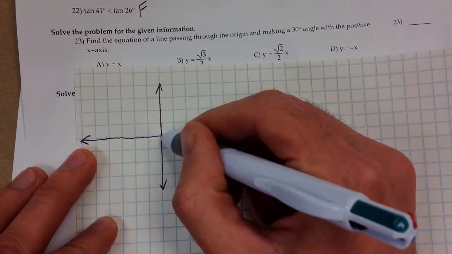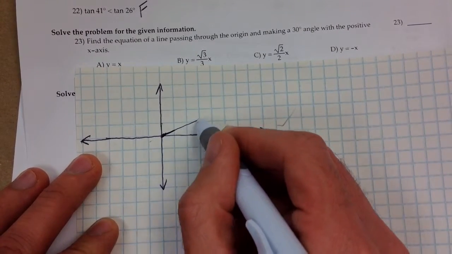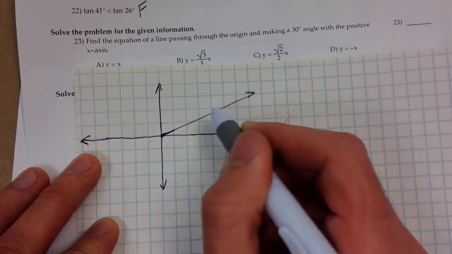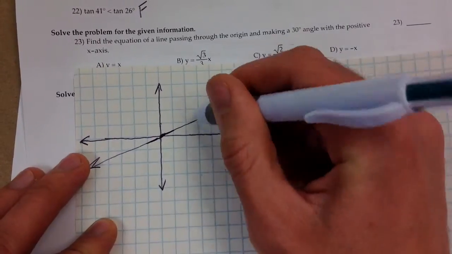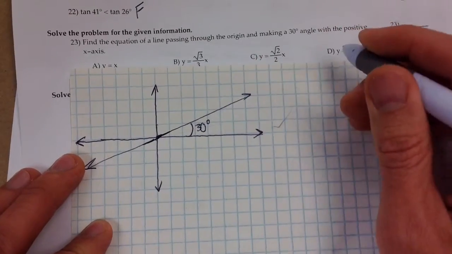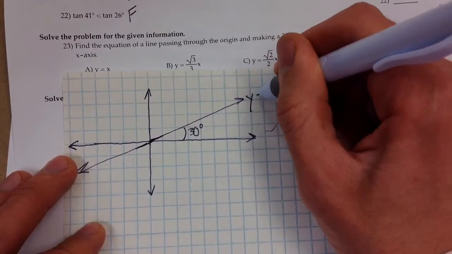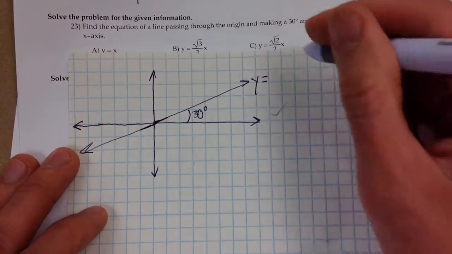Passes through the origin, making a 30-degree angle with the positive x-axis. Well, I want the equation of the line, so it's going to be y equals something if I want to use slope-intercept form.